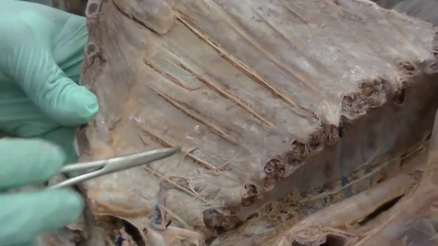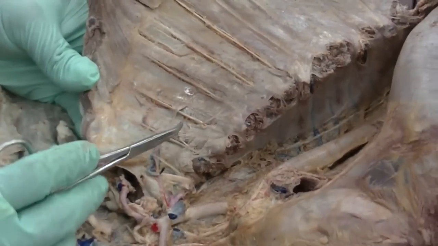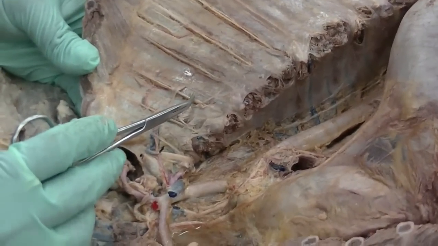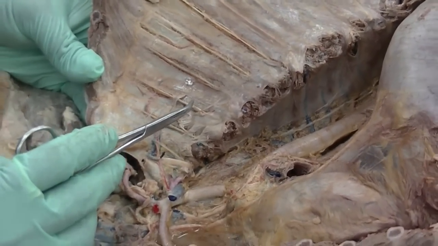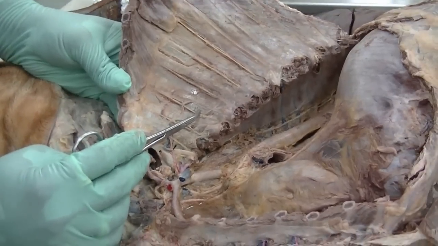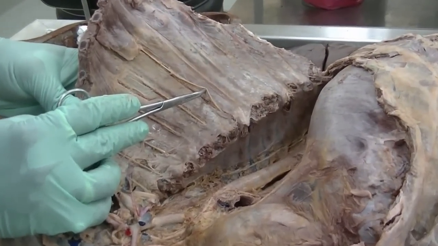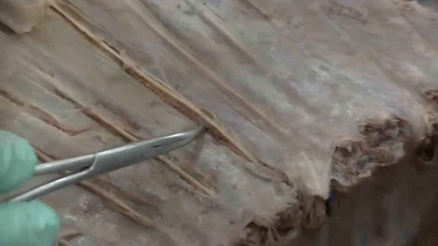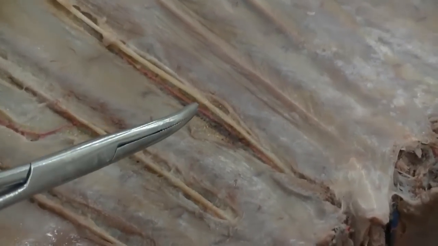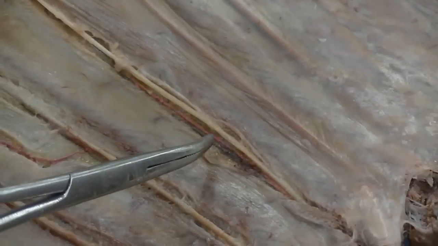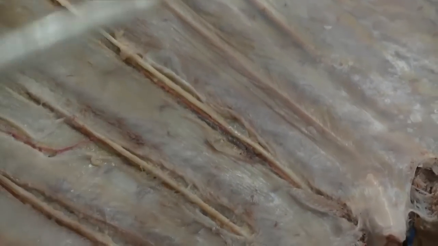The order is VAN: vein being the cranial most, artery in the middle, and the nerve at the caudal most aspect. So again we can see the intercostal nerve, intercostal artery, intercostal vein. The order from cranial to caudal is VAN.